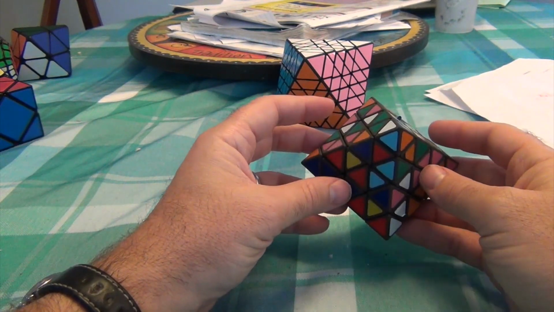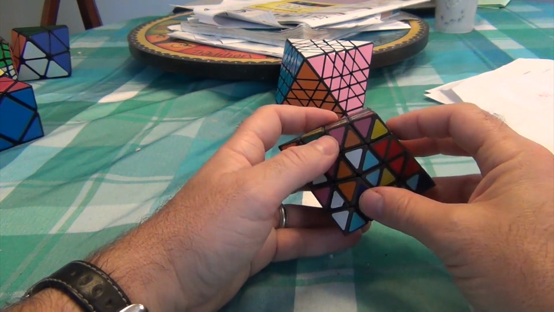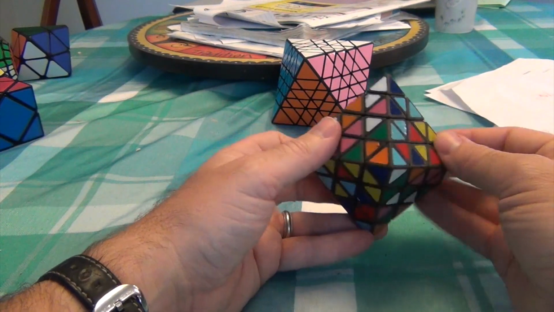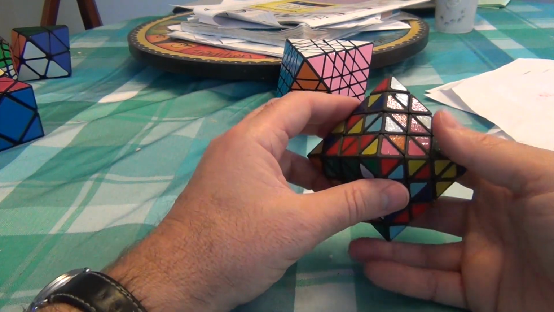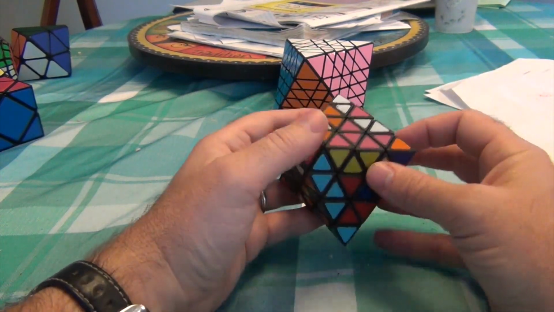So now I'm going to find the other yellow rather, pink and yellow, which is right here. And now I can match these guys in. So I'm going to do that just by going splat. Okay, so this is in and this is in.